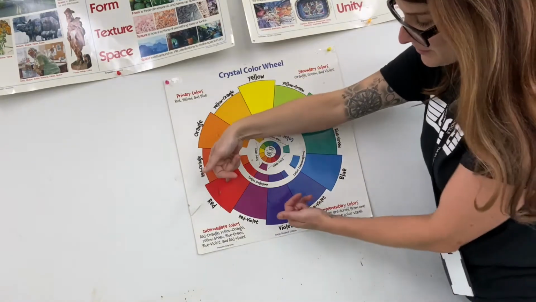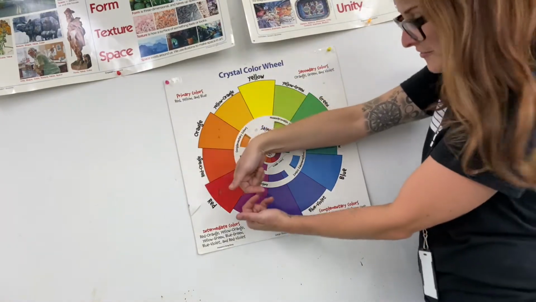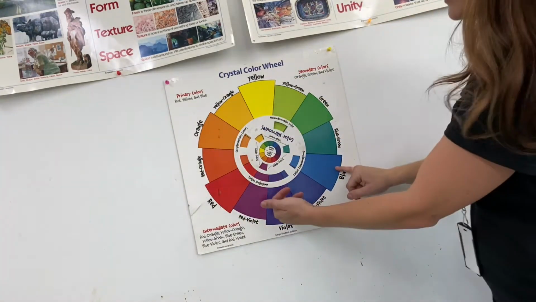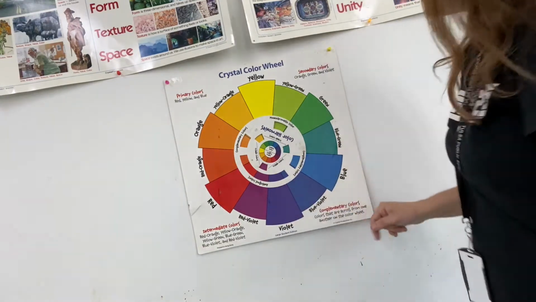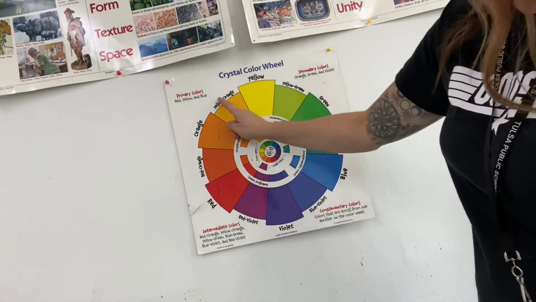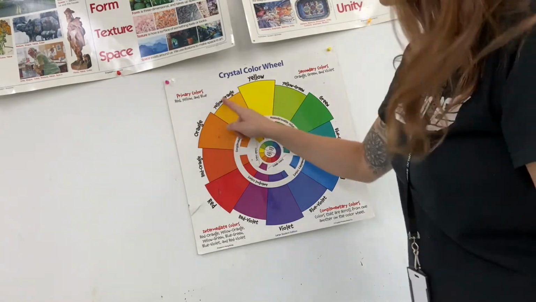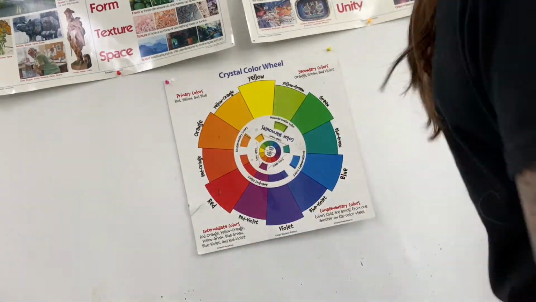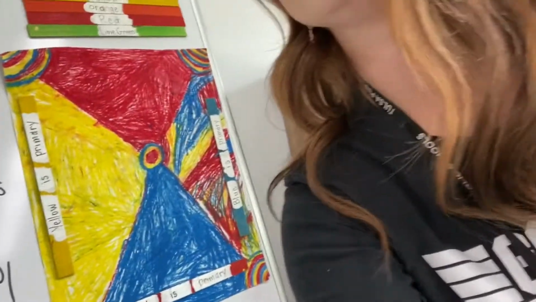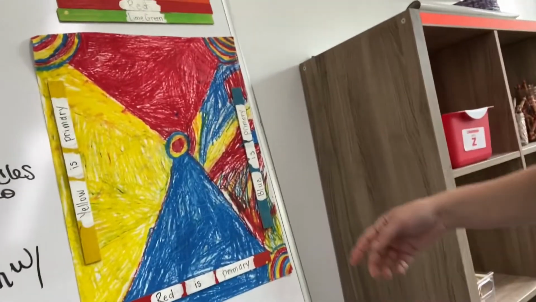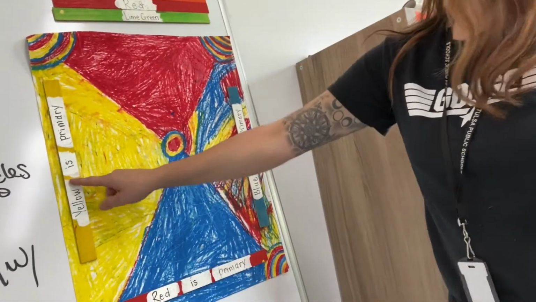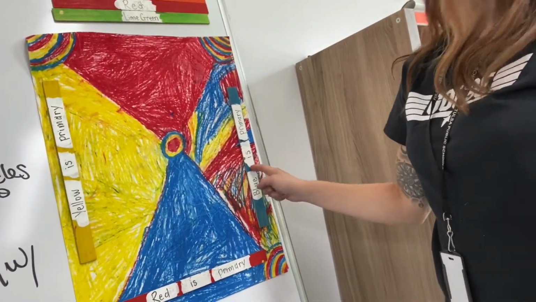If I mix red and violet, I'm gonna get red-violet. If I mix blue and violet, I'm gonna get blue-violet. Remembering those tertiary colors always have their primary first name, the secondary last name, and our primary colors are, I'm gonna scoot you over here so you can see this work of art from some of my kiddos at the last school I was at. Red is primary, yellow is primary, and blue is primary.